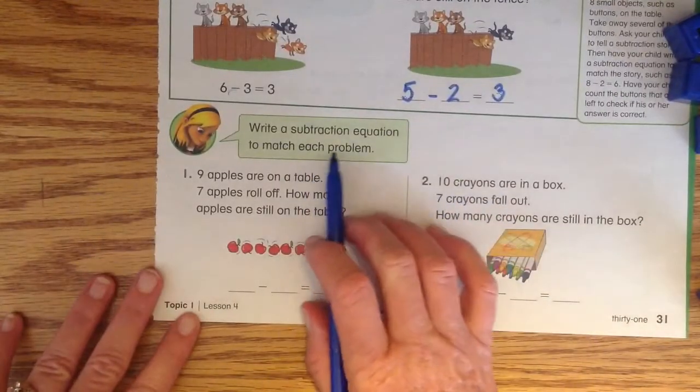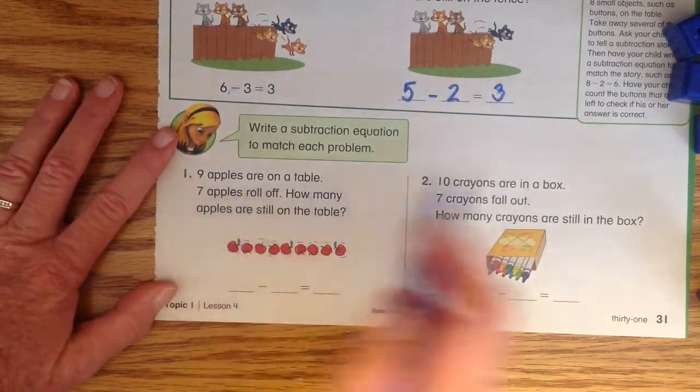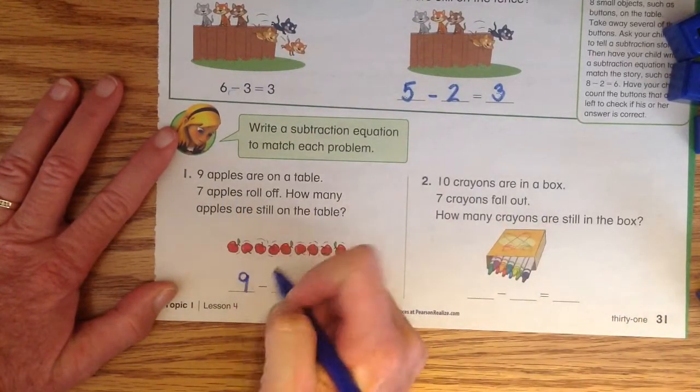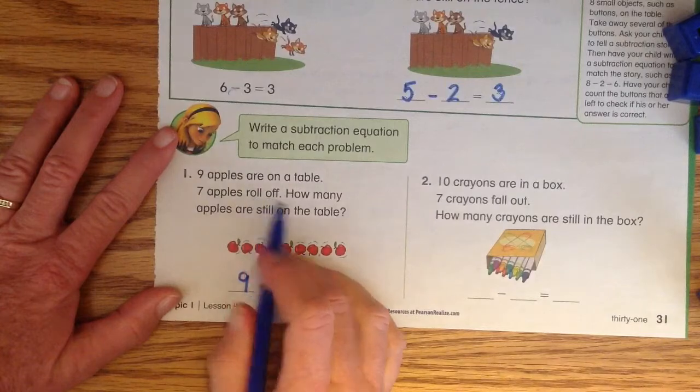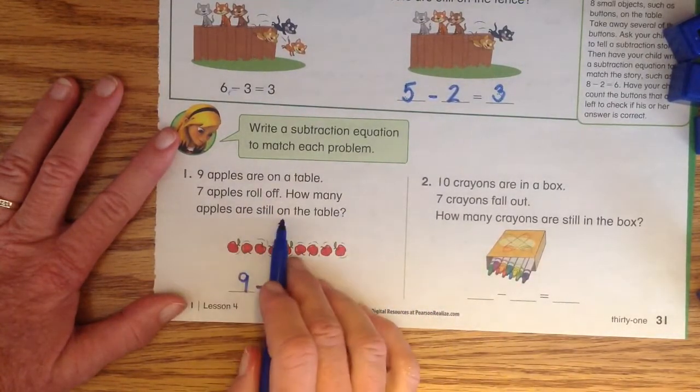All right, this one says write a subtraction equation to match each problem. 9 apples are on a table, so we start with 9. 7 apples roll off, so we take away the 7. How many apples are still on the table?